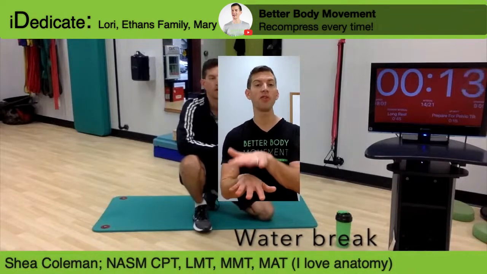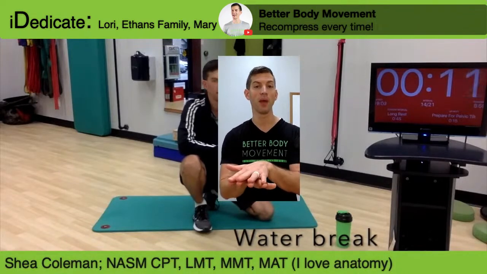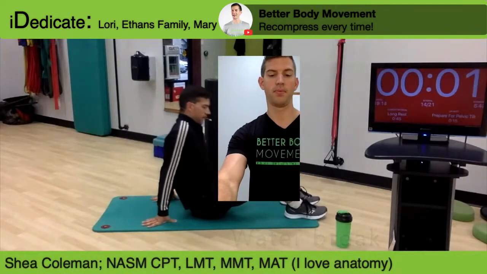Just do one of the earlier rounds, right? So you might only be able to lift 50% of the weight off your feet right now. That's okay. We're just trying to create a larger demand as we go. Figure out where that demand is too much for you and challenge it. 1. Prepare for pelvic tilt.